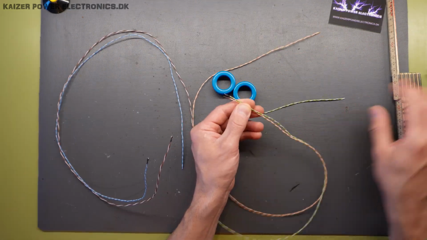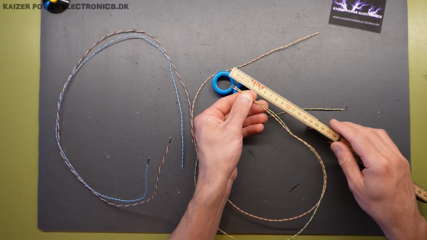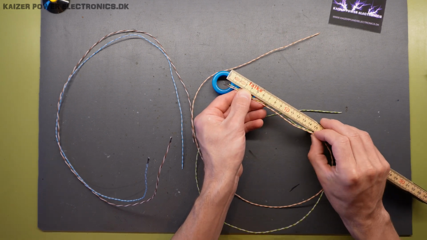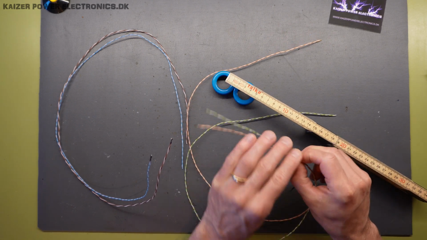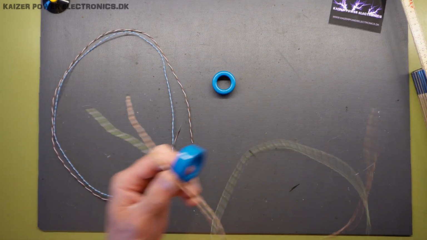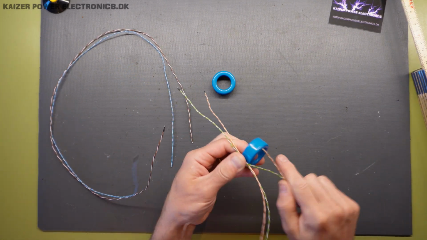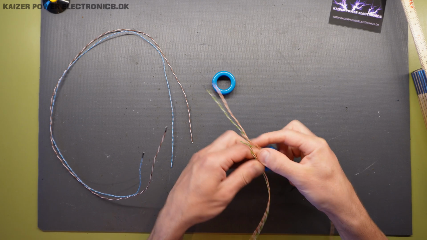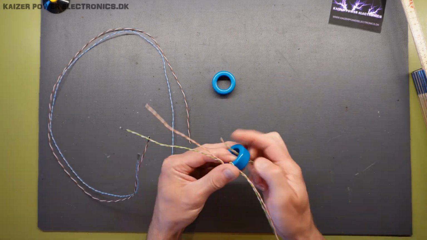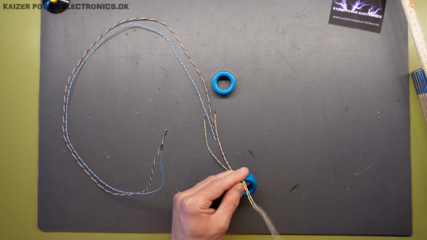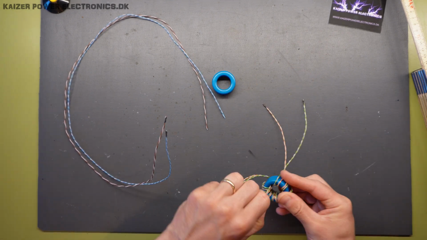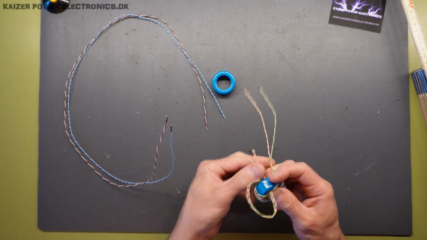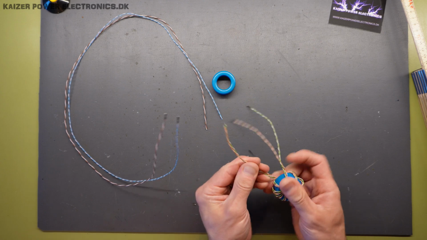I gave myself 15 centimeters of leeway for each lead end, so that is about here. What I would really do is just make 10 loops, and then let's call that 10 windings. Calculating 5 centimeters per turn, we're pretty darn precise.